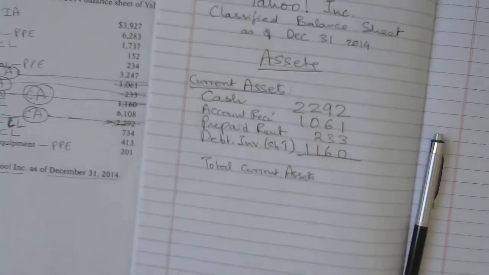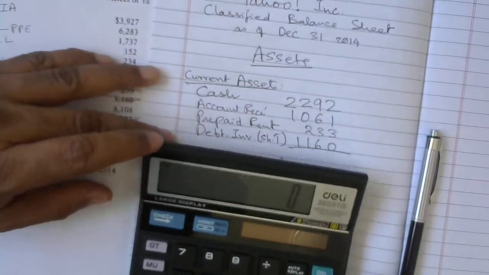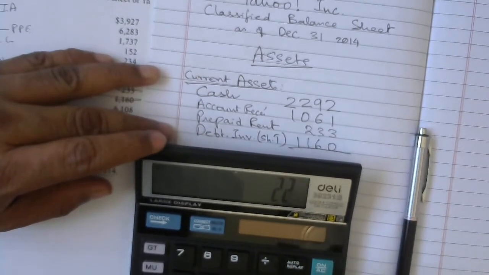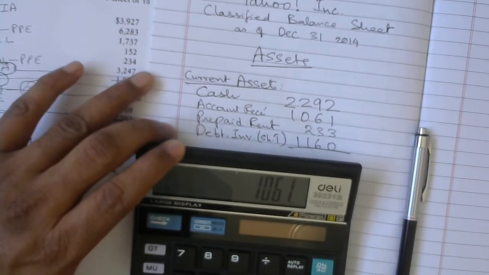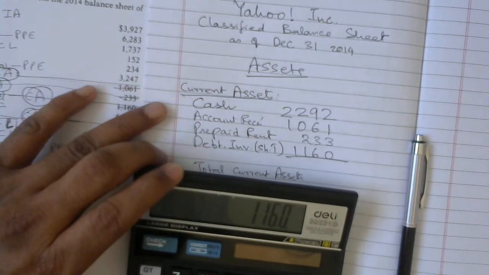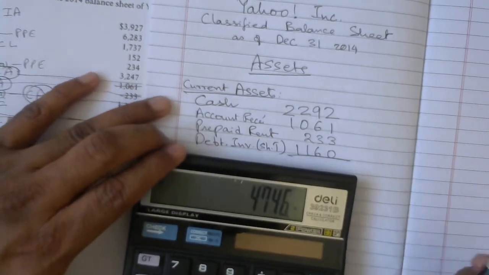So let me pick up the calculator and do it right away in front of you. So 2292 plus 1061 plus 233 plus 1160. Okay. So I'm getting 4746.